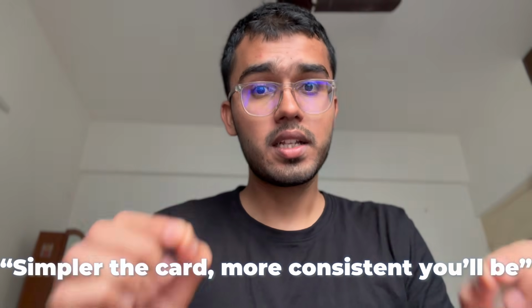Also, pre-made decks can often get too complicated. They'll have links to some YouTube videos for the explanation, too many images. It's a lot going on in each card. See, it might look very fancy, but it kills the habit. Always remember, the simpler the card, the more consistent you're gonna be. So my advice, make your own cards.